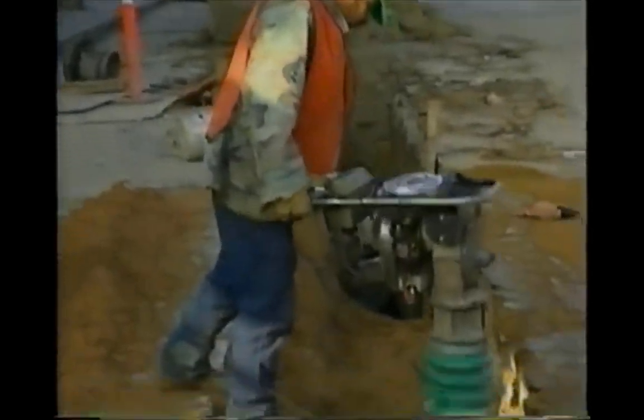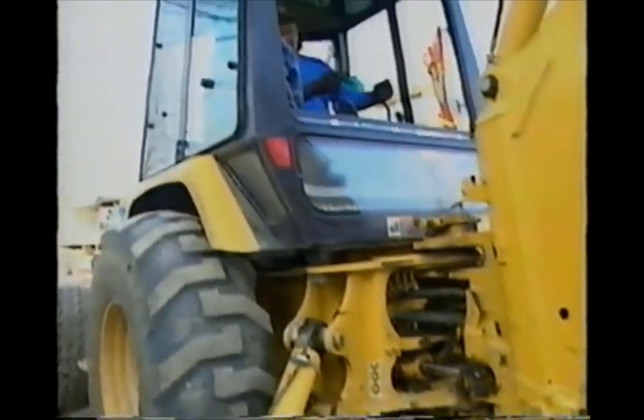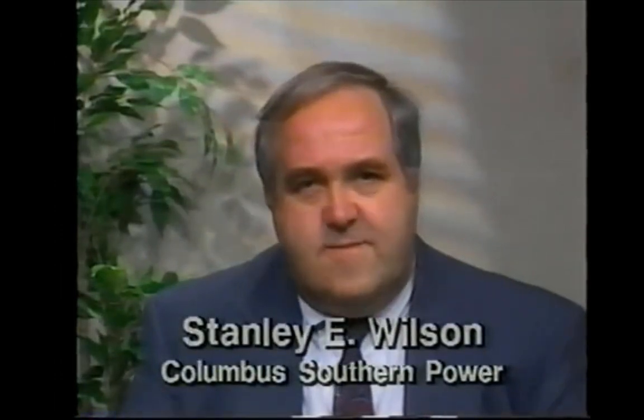Apart from all the other good news about subsurface utility engineering, consider this. When you apply it, you get lower bids. On one job, we applied it, and our bids were $400,000 lower than we anticipated.